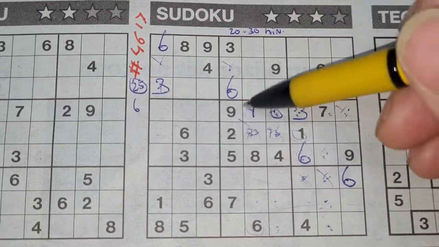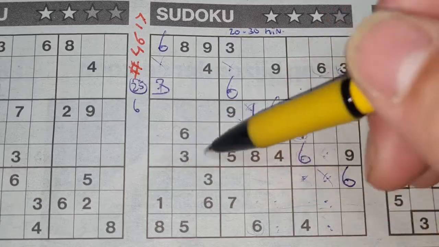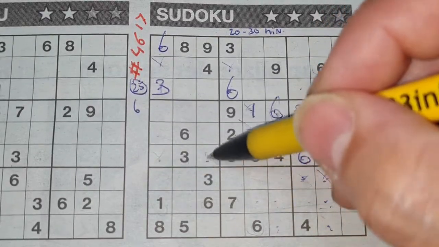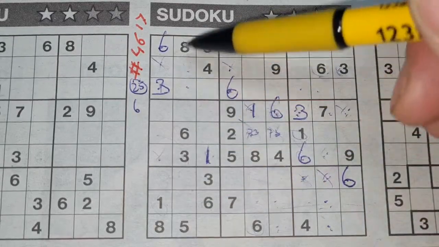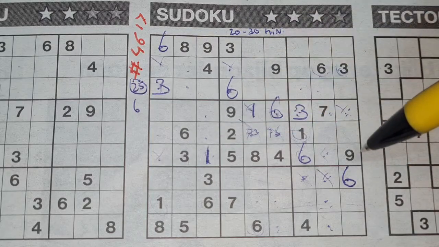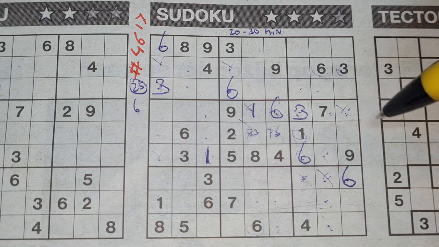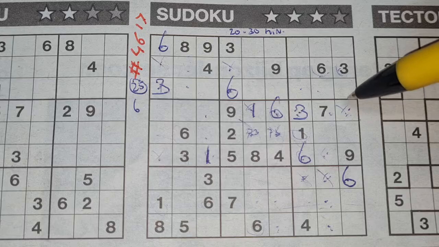Well. We have a 1 in this row, the 1 in the middle row. So the row below, the only 2 places left for the 1 should be here or there. We see there 1, no 1 there, 1 should be there. 1. Need a 2, 8. 2. 2, 7, 3.